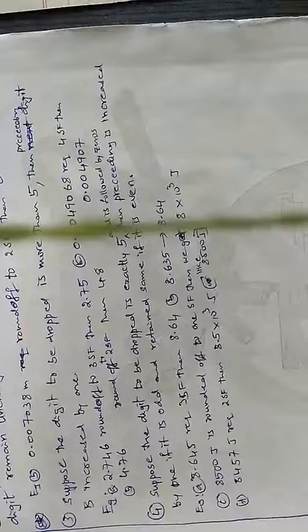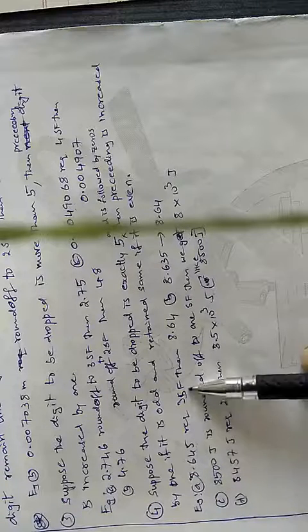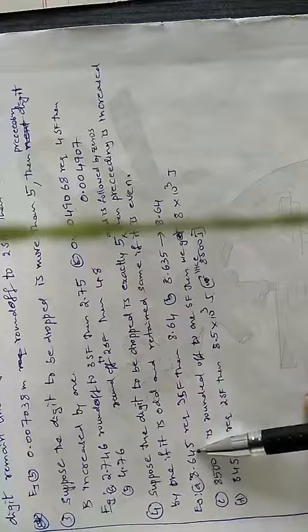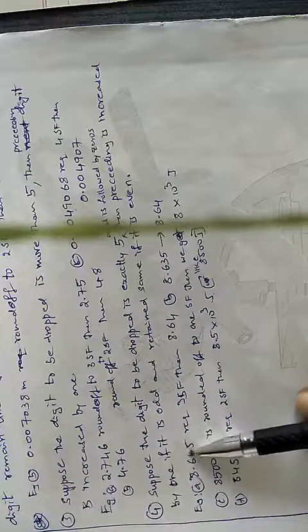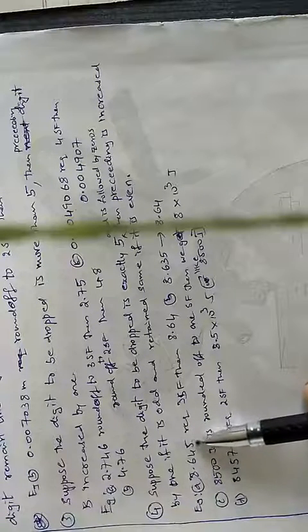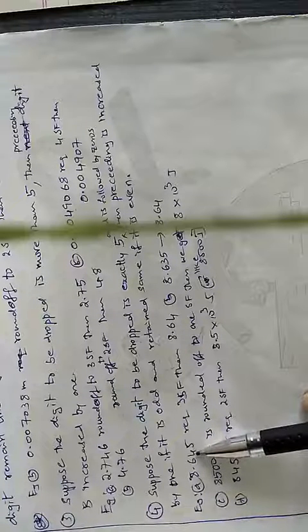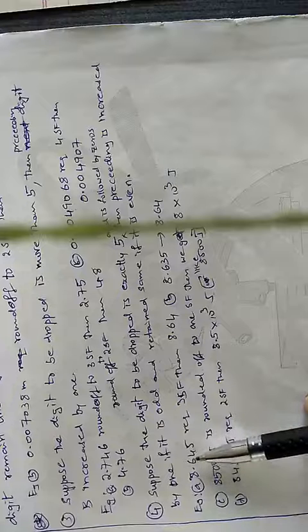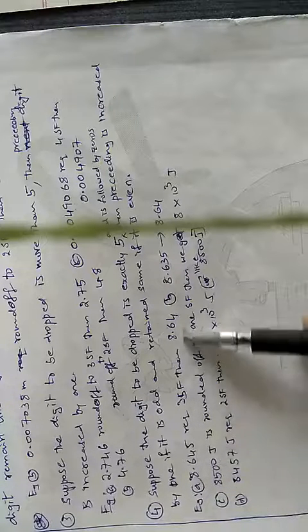See this example. Here we have 8.645. I want 3SF, means I want 1, 2, 3. I want these 3 digits, 8.64. So what I have to drop? 5 I have to drop. So the digit to be dropped is exactly 5. If the digit to be dropped is exactly 5, the preceding digit is increased by 1 if it is odd, and it remains the same if it is even. See, the preceding number is even, so this remains the same, 8.64.